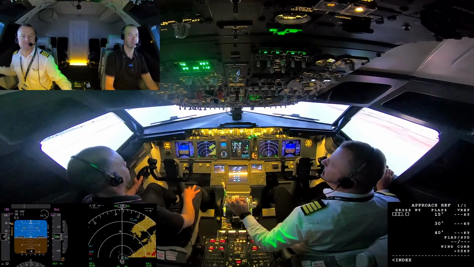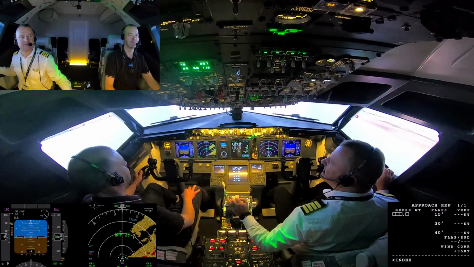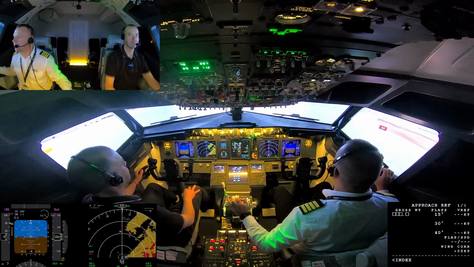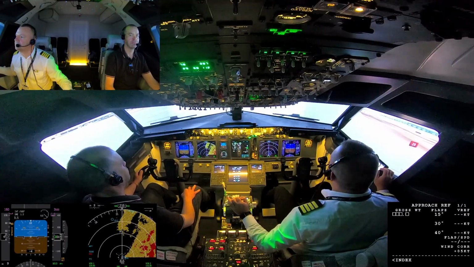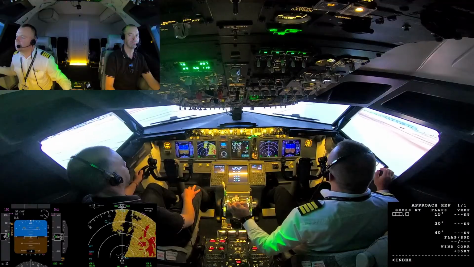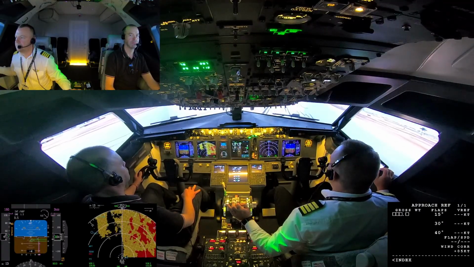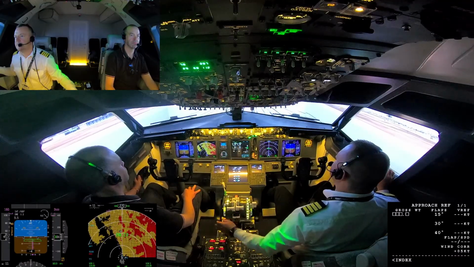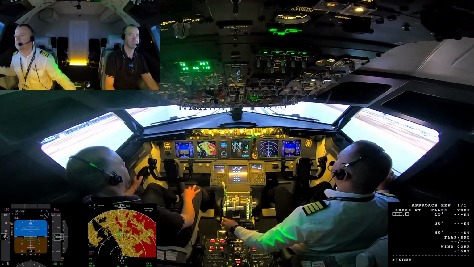That's up the hill. On runway 28. Perfect. Back to the right. More to the right, yeah. Just hold it there. That's it.